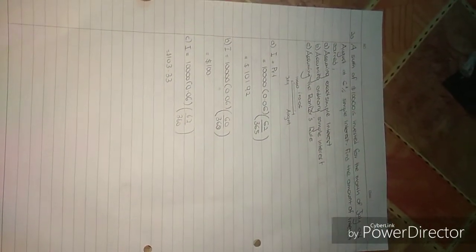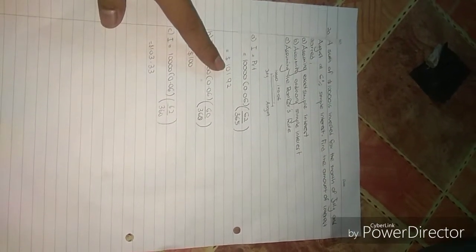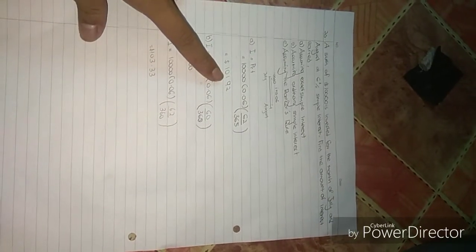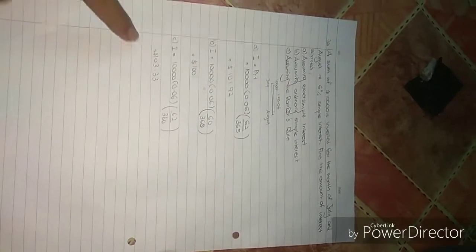Question number 20. Assume a sum of $1,000 is invested for the months of July and August at 6% simple interest. Find the amount of interest earned. A. Assuming exact simple interest, the answer is 101.92. B. Assuming ordinary simple interest, the answer is $100. C. Assuming the banker's rule, the answer is 103.33.